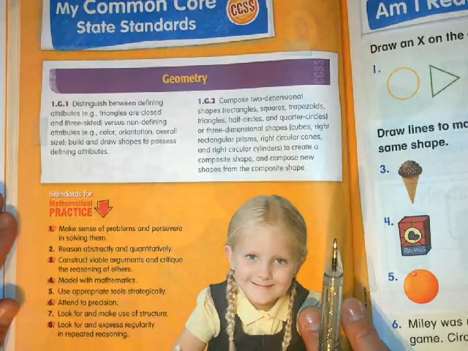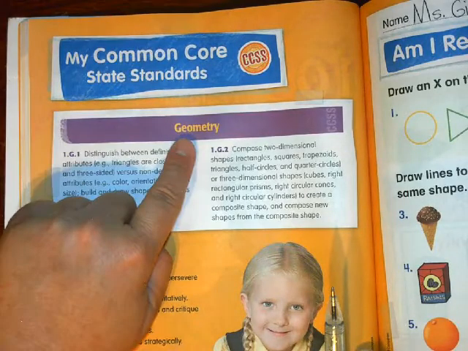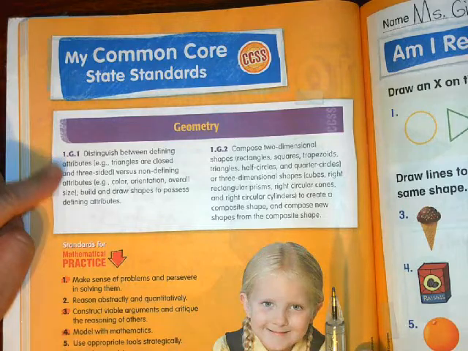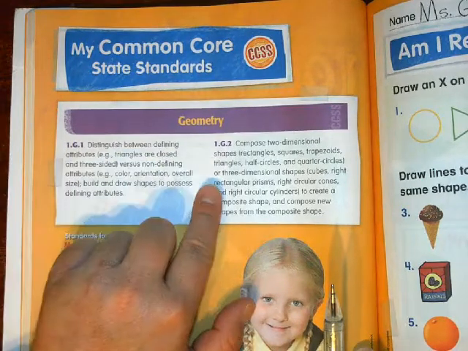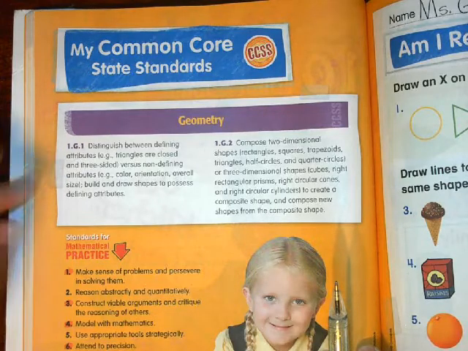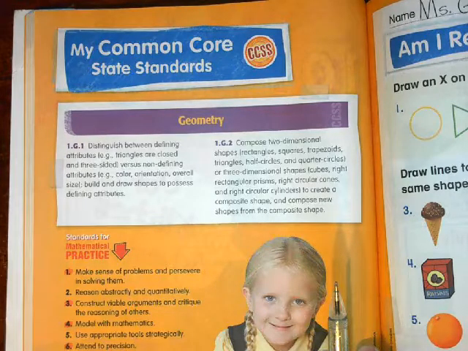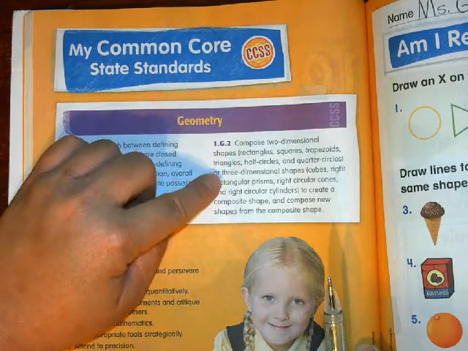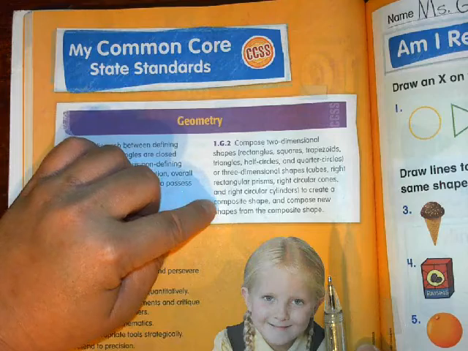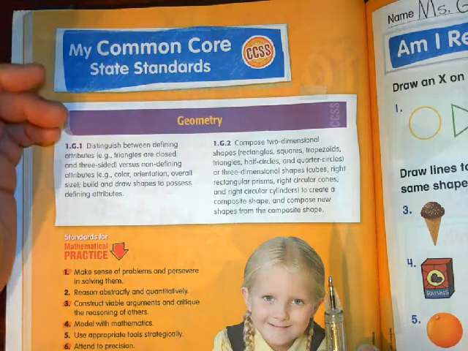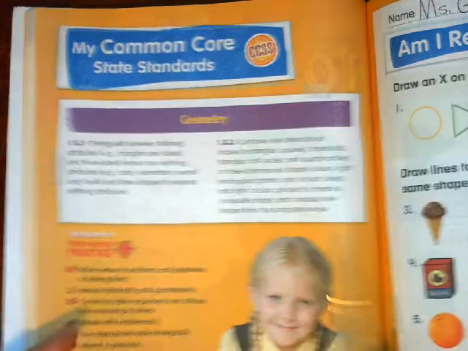Really quick, I'm going to talk to your guardians about this page. It shows the Common Core State Standards for geometry for first grade. So they're showing that this chapter is going to discuss two of the standards. Okay, you're going to distinguish between attributes of shapes. That means we're going to describe what they look like and what they have, like corners or vertices. And the other standard talks about how three-dimensional shapes, we can use them to create other shapes or composite shapes. And we'll get to that in one of our lessons.